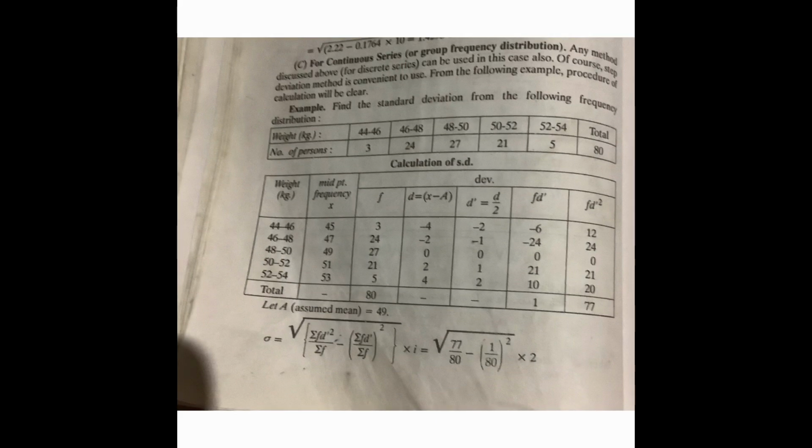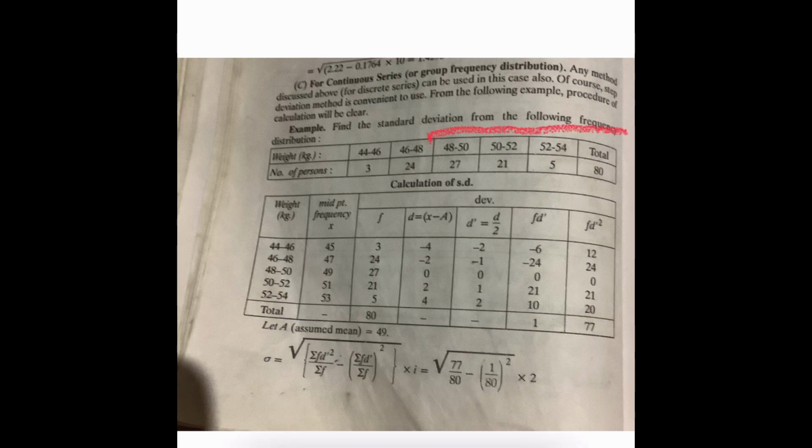One more question. When group frequency is given, group class boundaries are given along with your frequency. Find the standard deviation of the following frequency distribution. Weights and number of frequency. Your weights are given in class boundaries and frequencies are given.